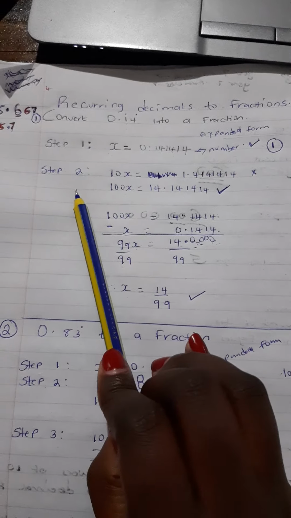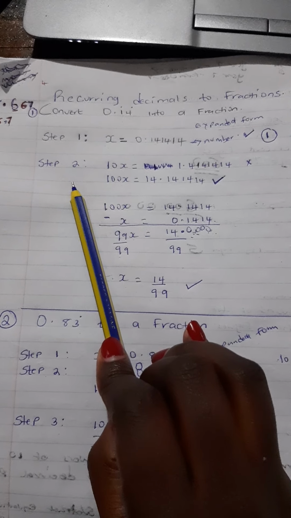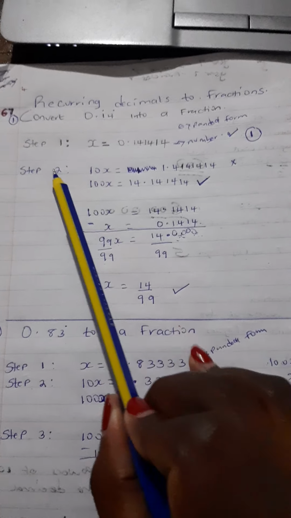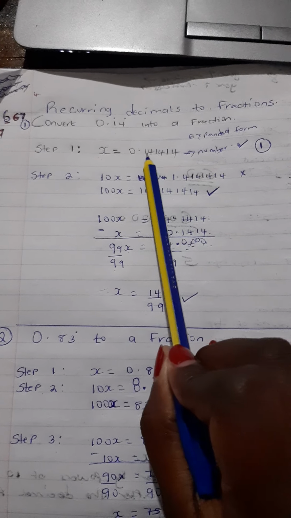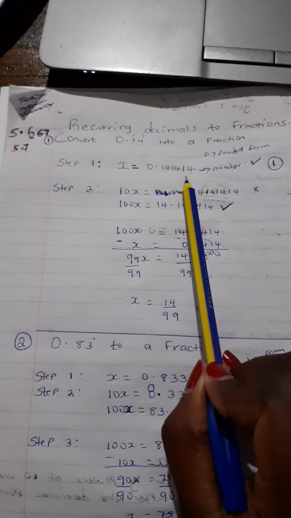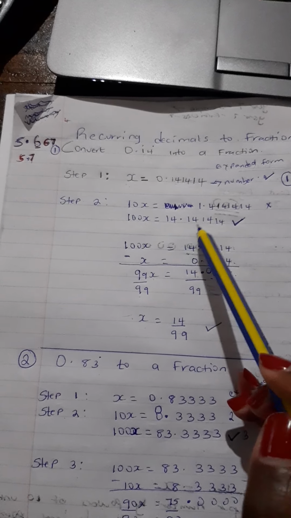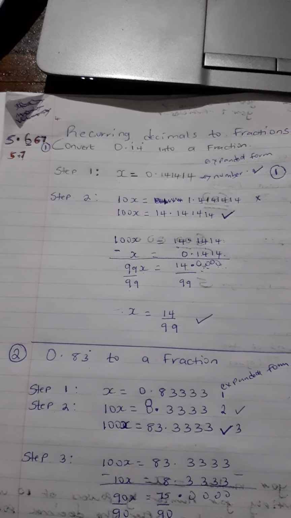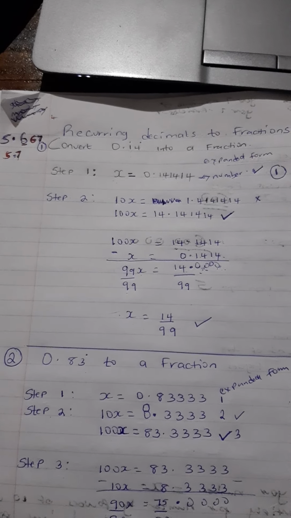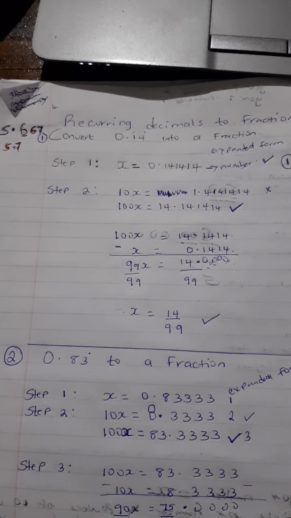Then step 2, when you look at your PowerPoint, it says multiply your number by powers of 10. We are referring to this number here. Multiply your number by the powers of 10, which means you'll be moving your decimal point. Where you move your decimal point, the number after the decimal point should also be recurring.